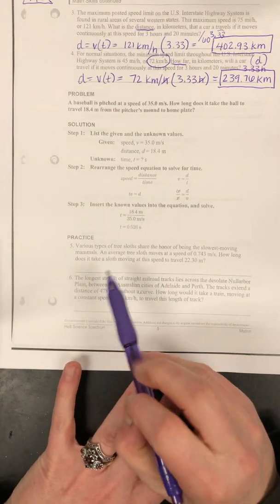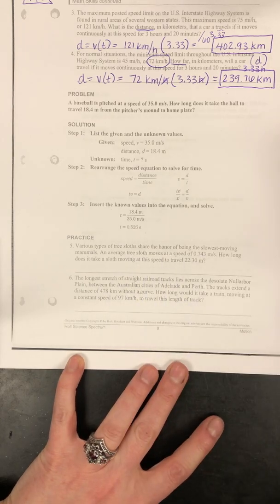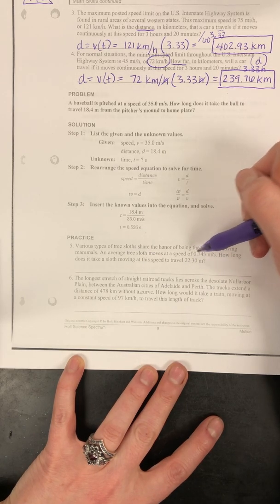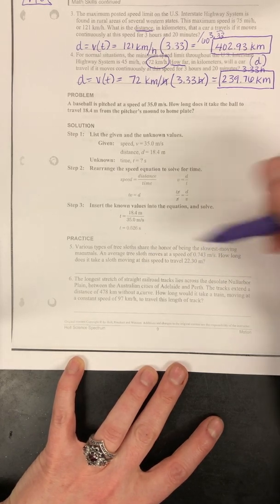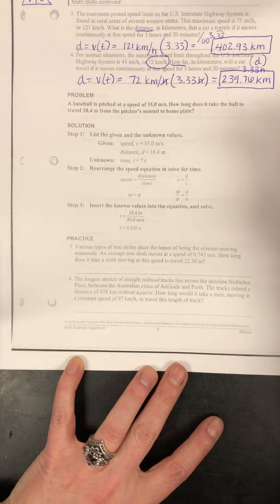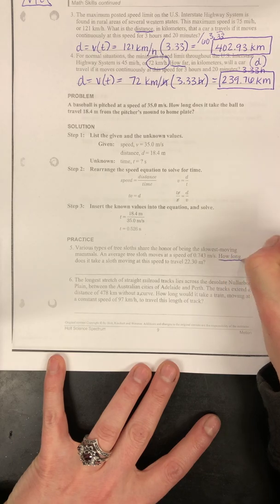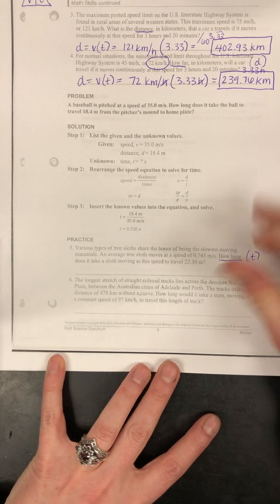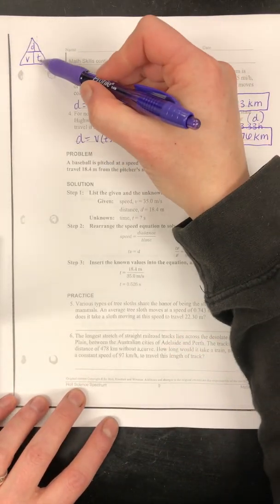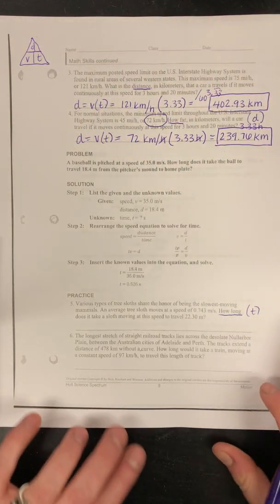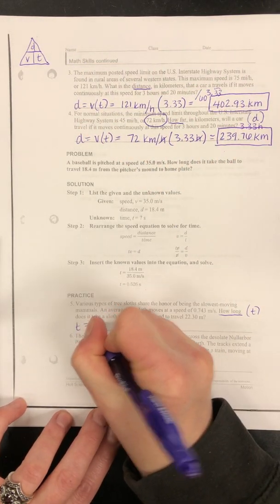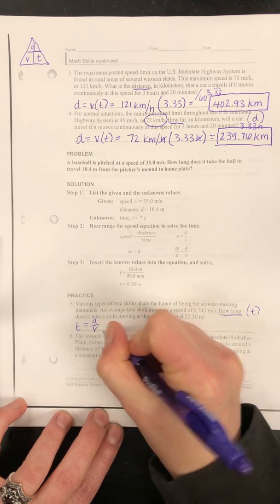They say various types of tree sloths share the honor of being the slowest moving mammals. An average tree sloth moves at a speed of 0.743 meters per second. How long does it take a sloth moving at this speed to travel 22.3 meters? So it's asking for how long. So we're solving for time. If we look up here, time is going to be distance over velocity. So time is distance divided by velocity.